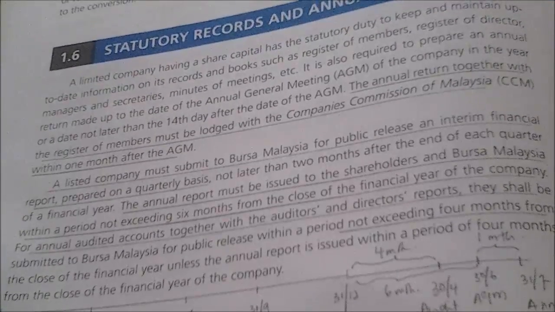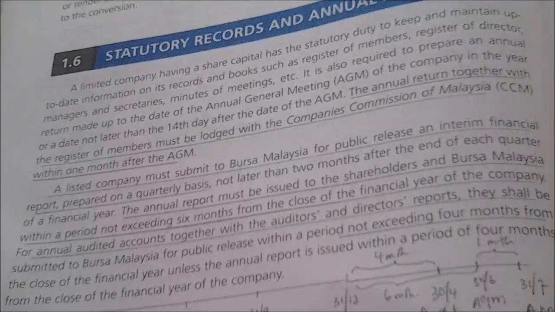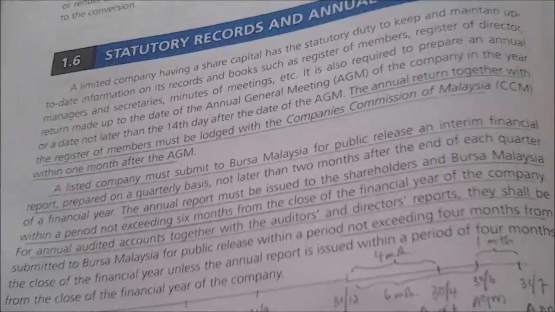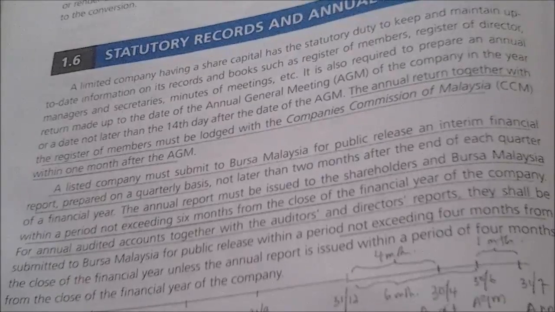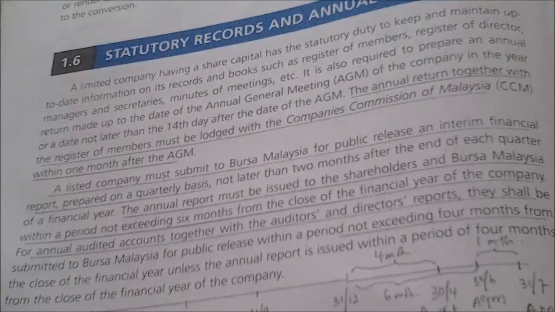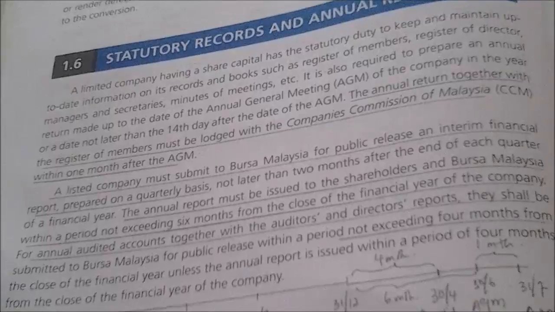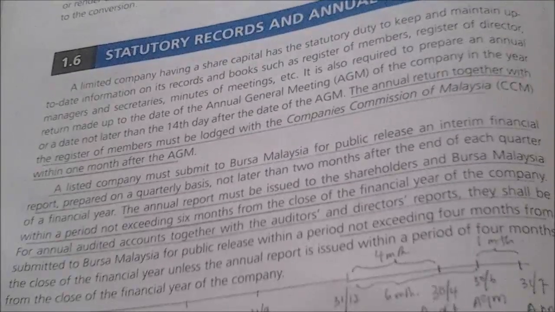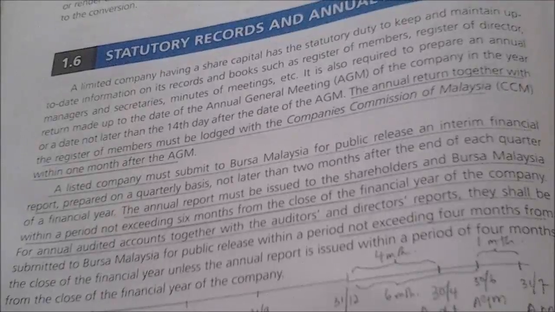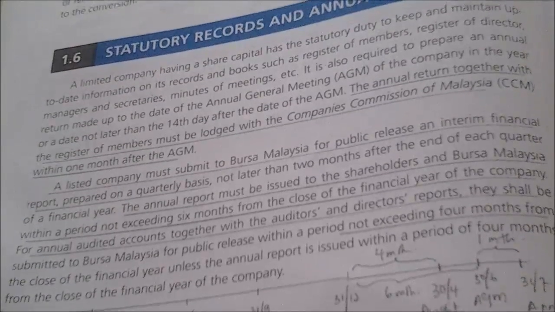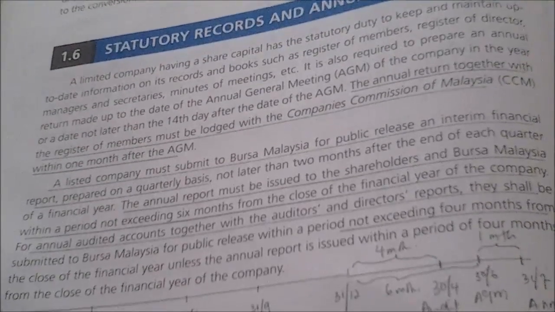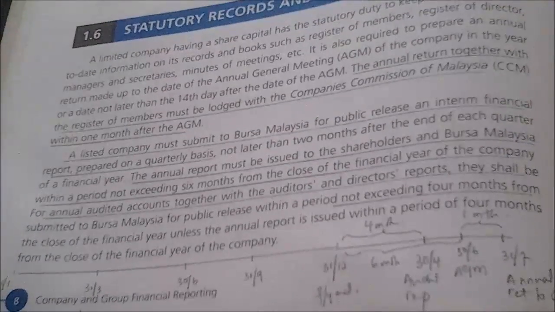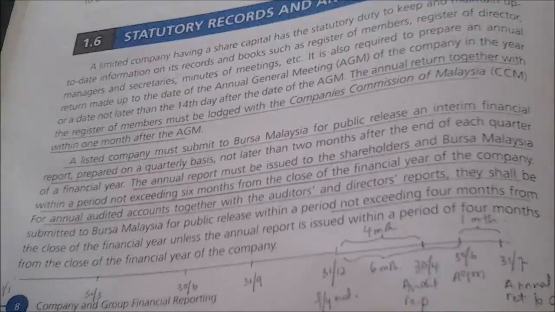For a listed company, there will be a lot of other requirements set by Bursa Malaysia. Usually they have to prepare a quarterly report. But since we are concentrating on private companies and limited companies, we will narrow it down, because it would be quite long if I were to touch on listed companies and so forth.